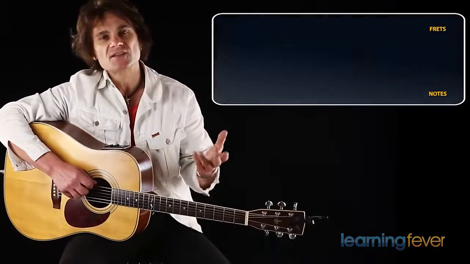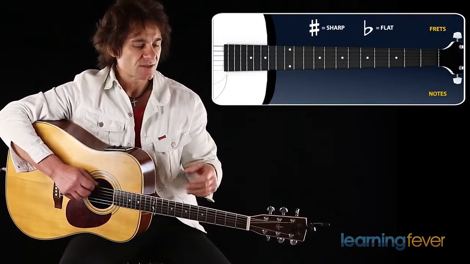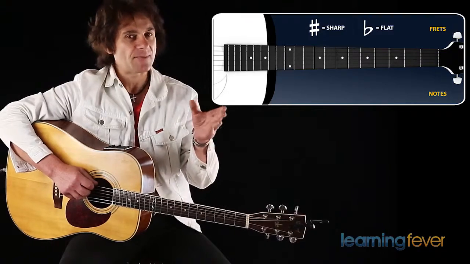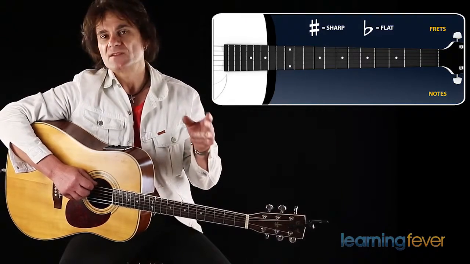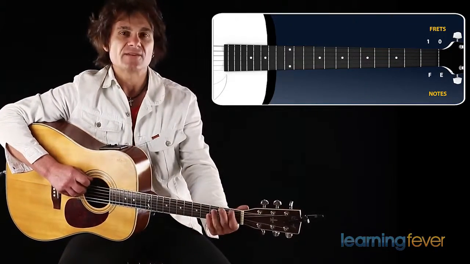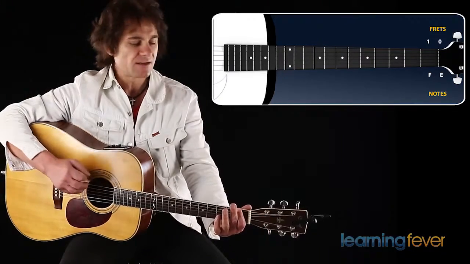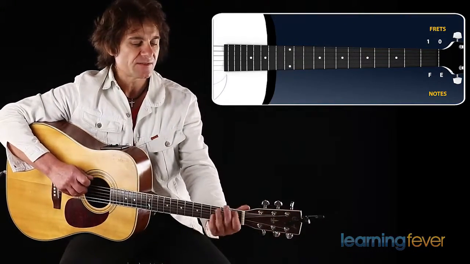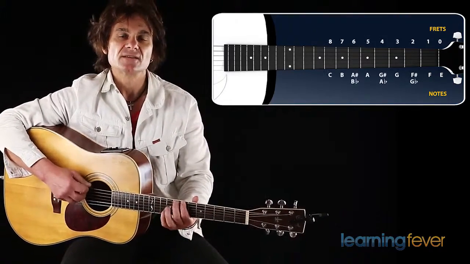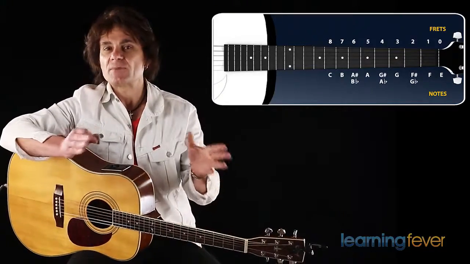So there's two things you need to know: definition of semitones and tones. So basically a semitone is a gap of 1 fret. Now there's 2 notes that have semitones. It's the E and the F. There's no such thing as an E sharp or an F flat. We just go straight from E to F and also B to C. But everything else in between has a sharp or a flat.